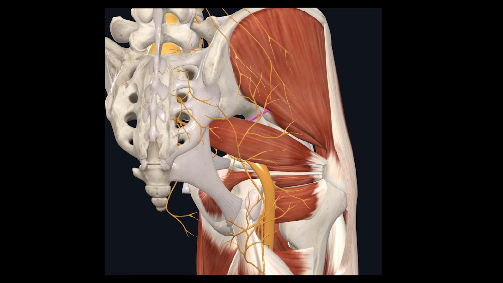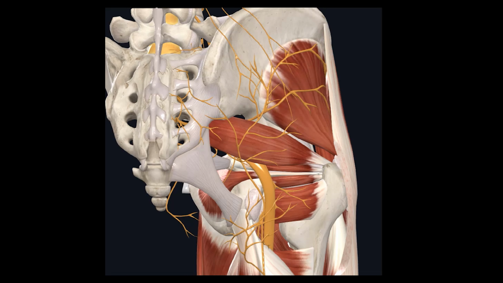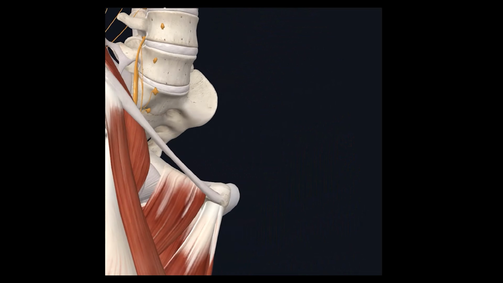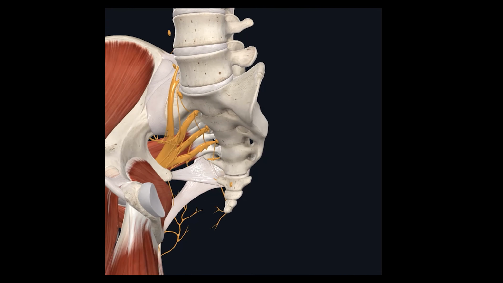This exits the pelvis from the greater sciatic foramen and innervates this yellow muscle here and the muscle below, which is the gluteus minimus and gluteus medius muscles. Here in purple again we can see the superior gluteal nerve.